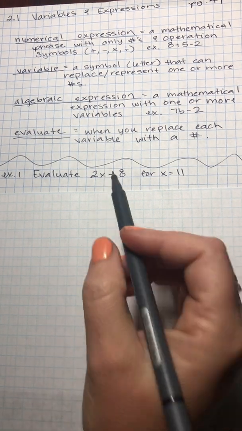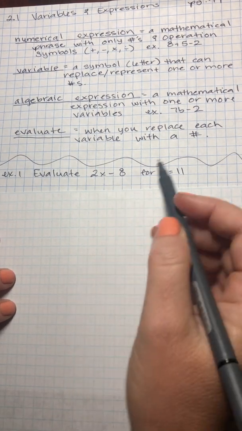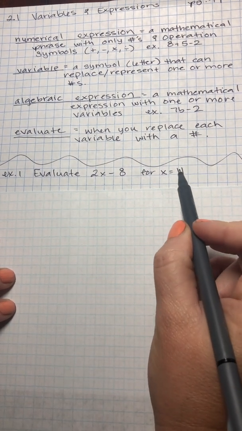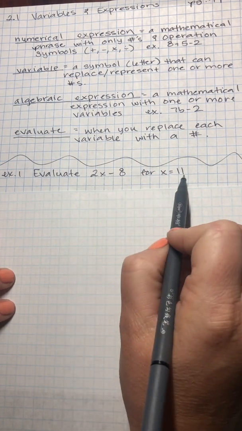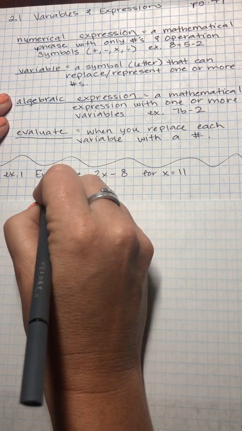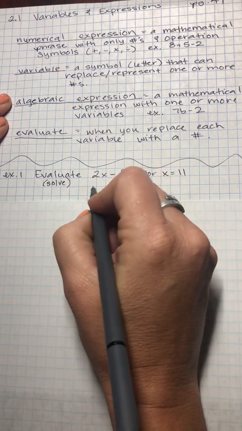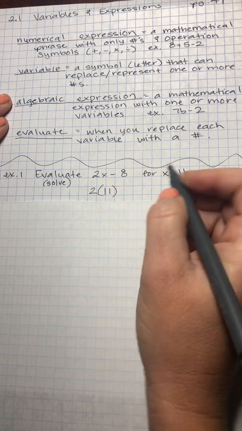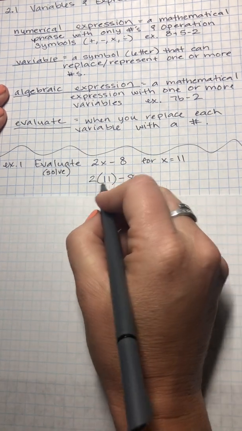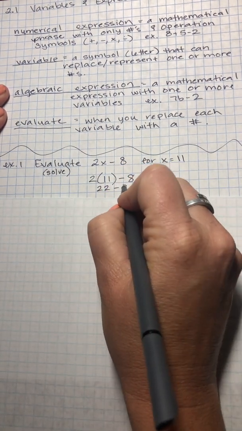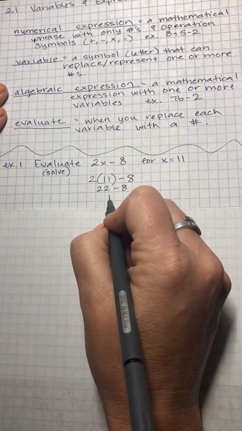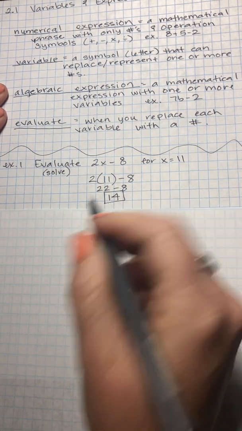Evaluate 2x minus 8, and they want x in this problem to represent 11. Okay, so we're going to be replacing x with 11. Evaluate means to solve. So 2 times 11 minus 8. 2 times 11 is 22. Bring down the minus 8. When I subtract 22 minus 8, I get 14. 14 is my answer.